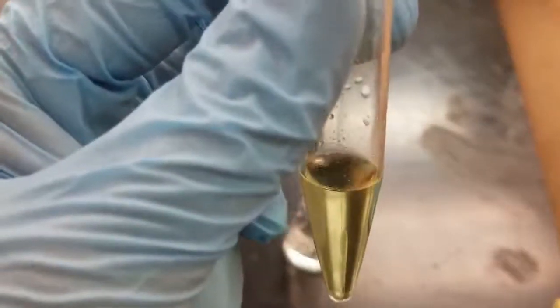I'll leave a little bit of the aqueous layer, just a tiny amount left, because we're going to fill this up with more HCl.